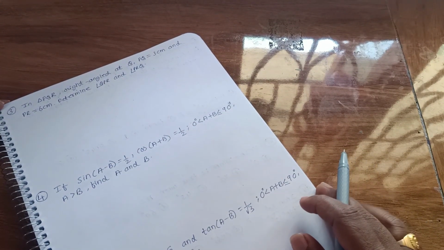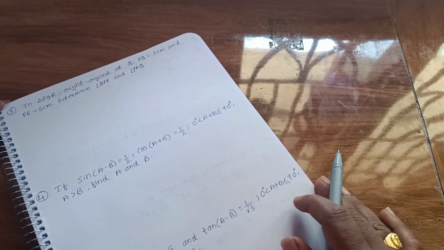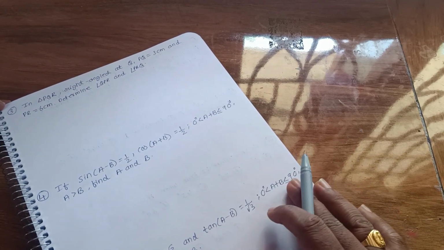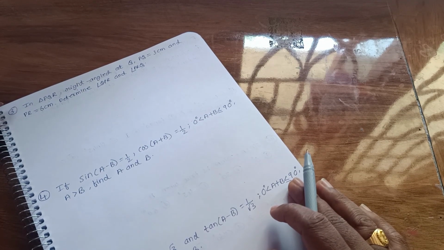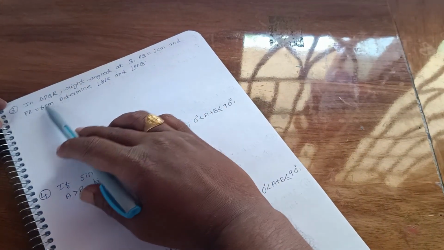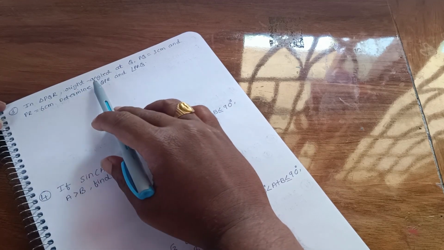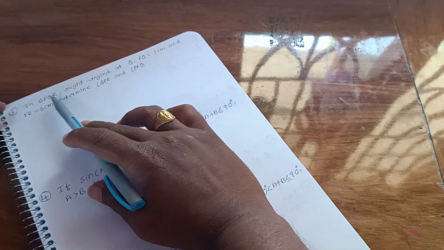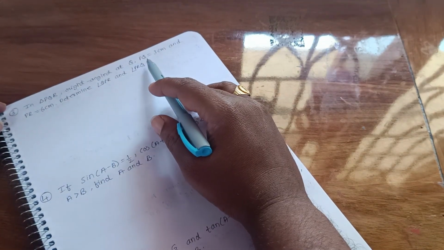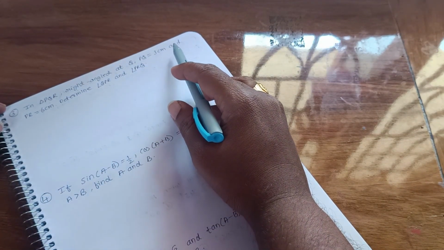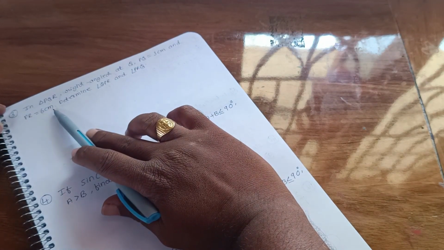So in today's class we'll continue with the further problem solving related to trigonometric ratios of specific angles. Okay, so let's start with problem number 1. The question is, in triangle PQR right angled at Q, PQ is equal to 3 centimeter and PR is equal to 6 centimeter.